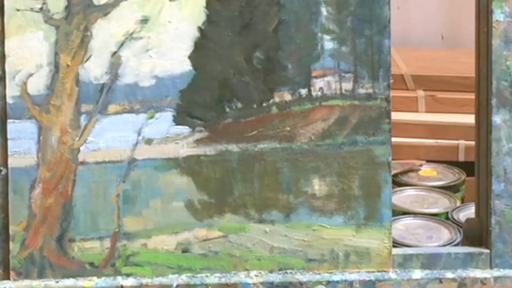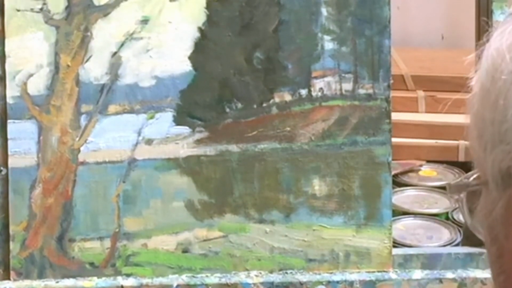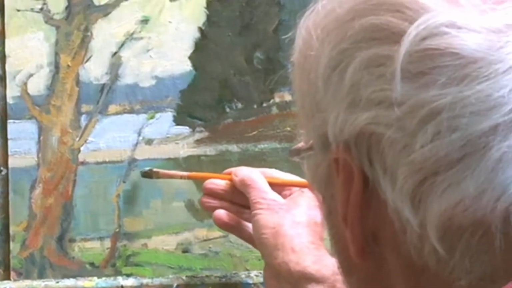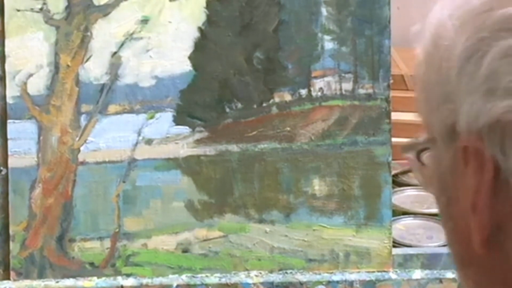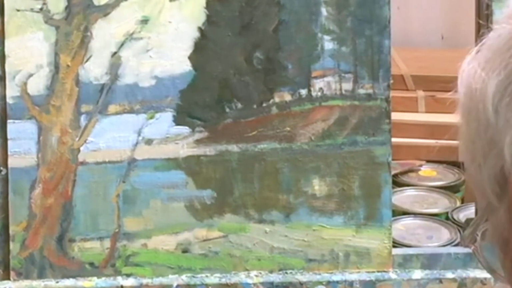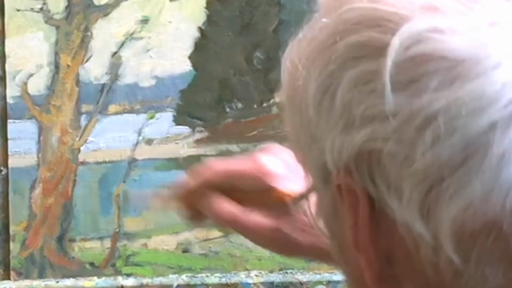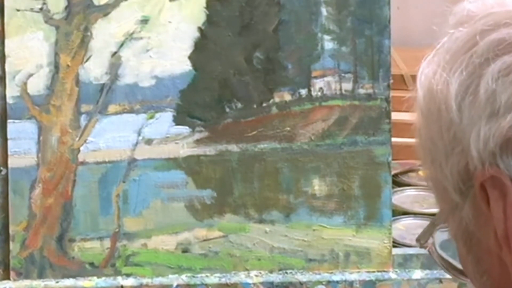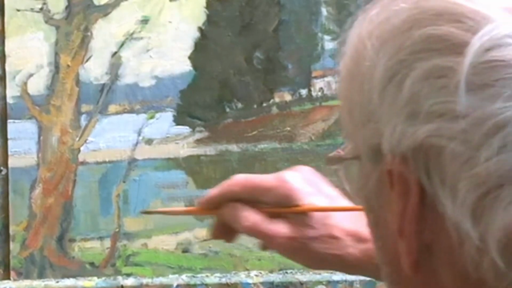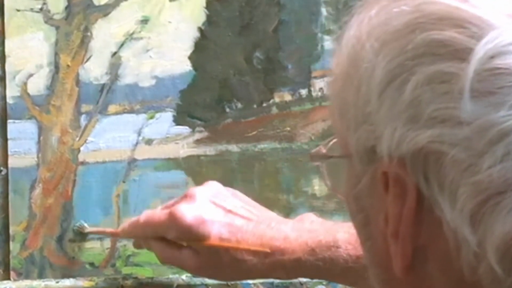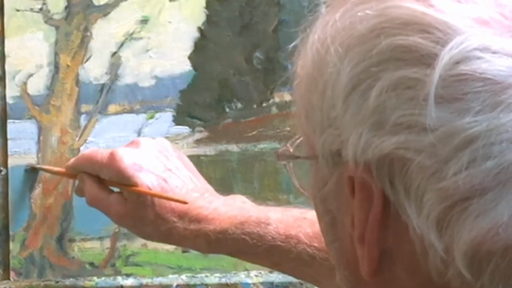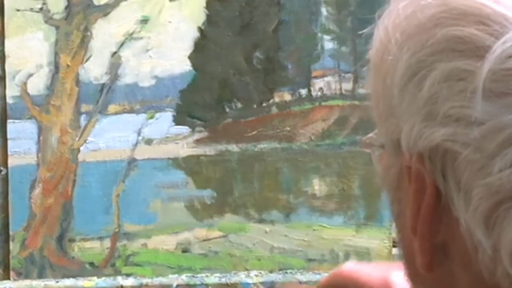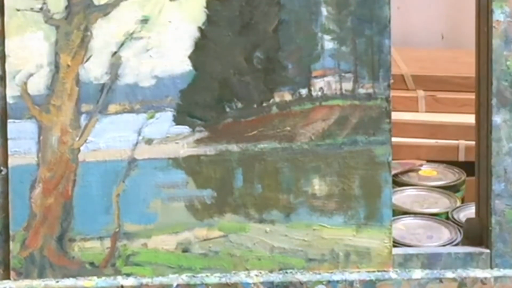Now, let's increase the contrast here again. Yeah, is that bright enough? Okay. I'm using cerulean, and yeah, here.